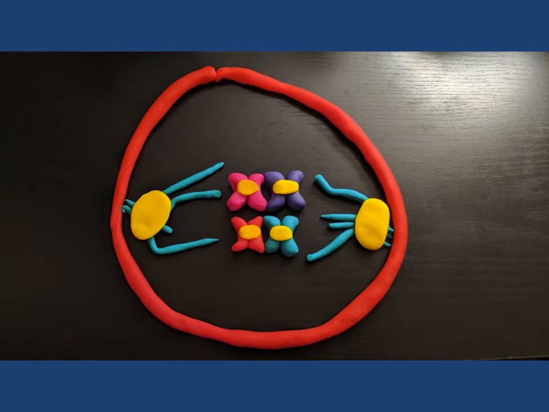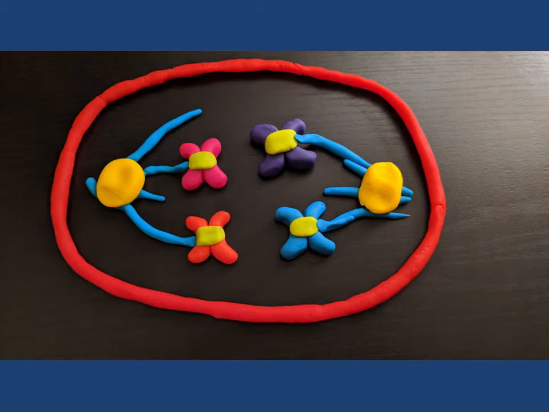In metaphase 1, homologous chromosomes line up in the middle of the cell and are connected to different spindle fibers. Now comes anaphase 1. During this phase, homologous chromosomes are pulled towards opposite sides of the cell. Notice how this differs from mitosis. Instead of separating sister chromatids, we are separating homologs.